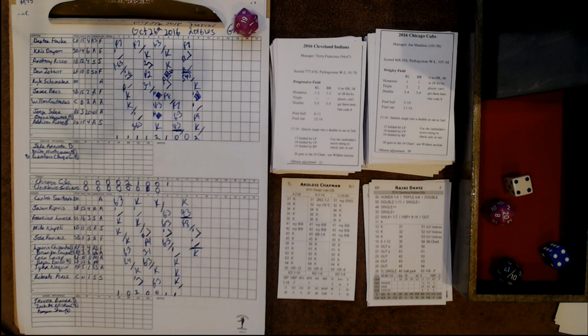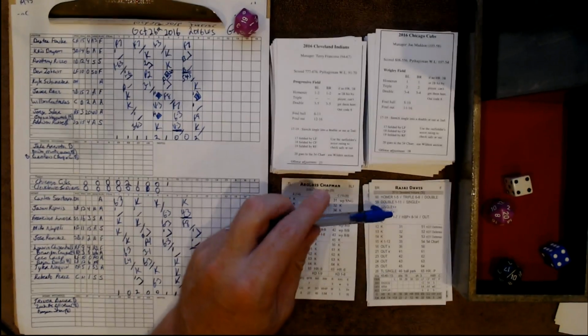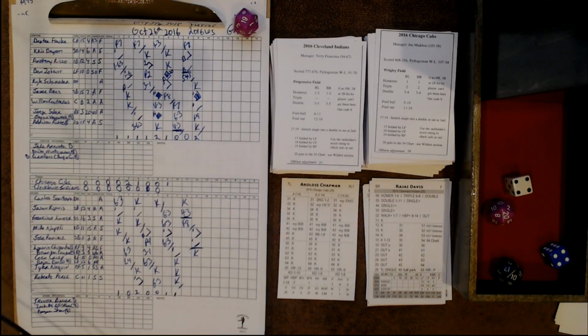Oh, 4-4 is a single plus plus. Single plus plus. We have runners at first and second. That could do some damage. It's a 20, though. That's going to be interesting. Runners at first and second.